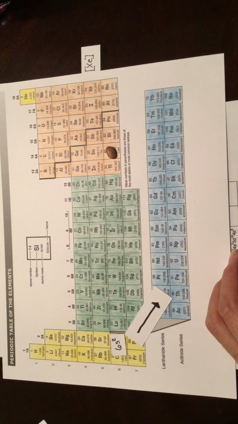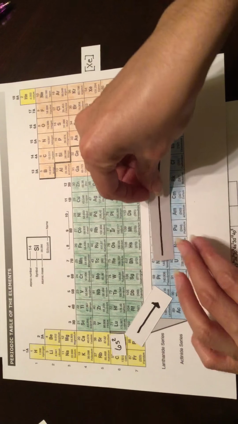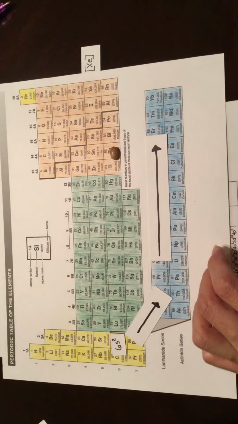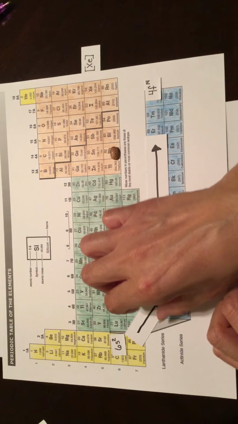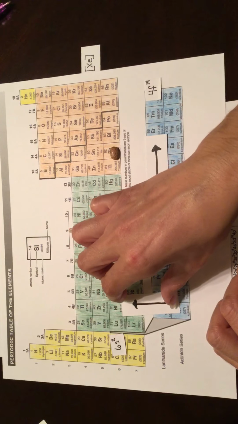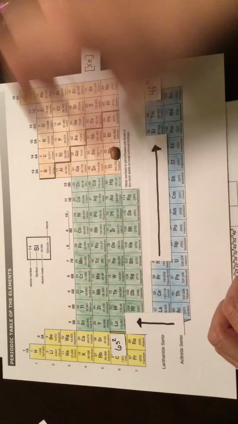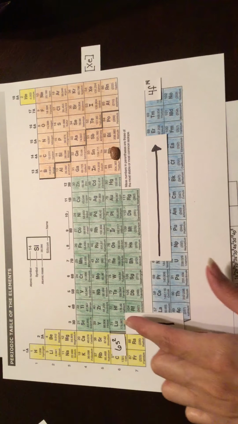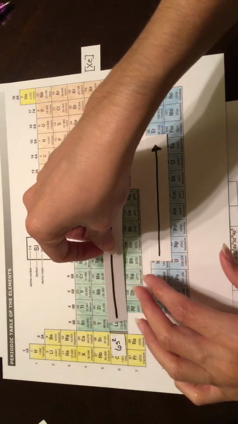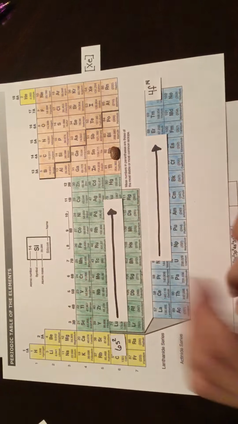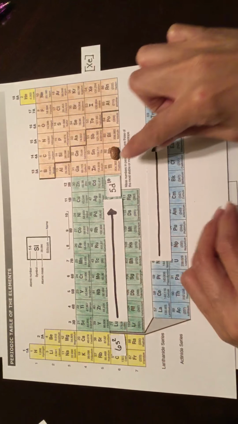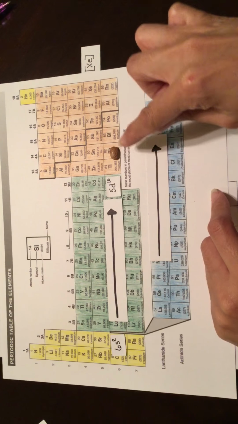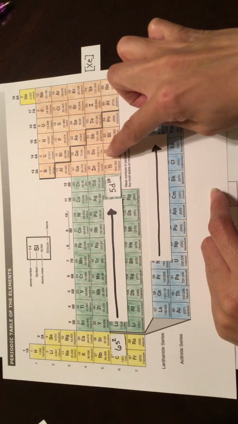I go straight across because I have to get to lead over here. Straight across this, so that gives me 4f14. I come back up to this right here. That gives me 5d10. And then I end up at 6p, 1 and 2.